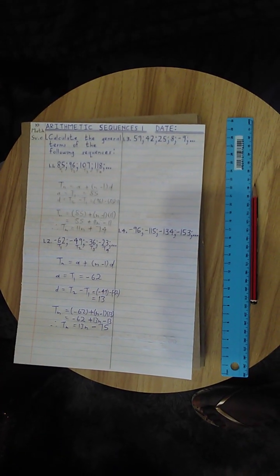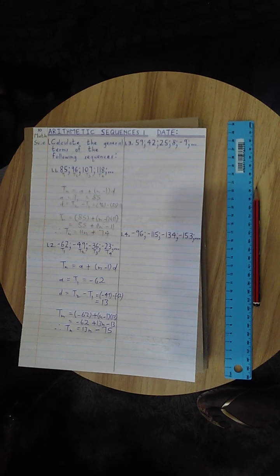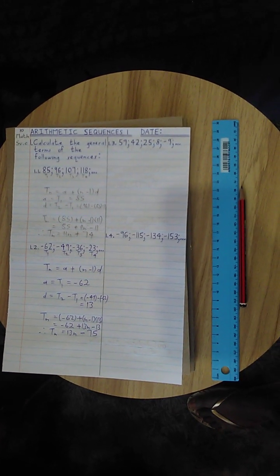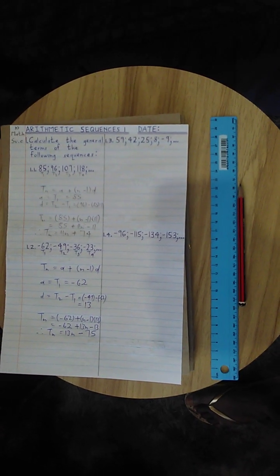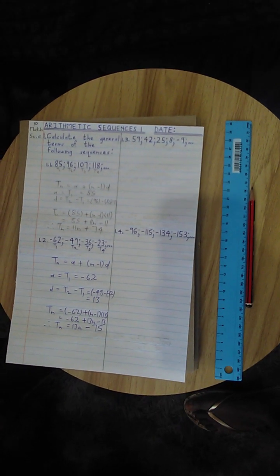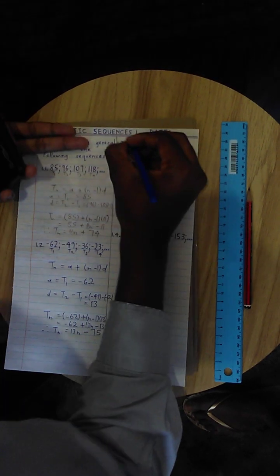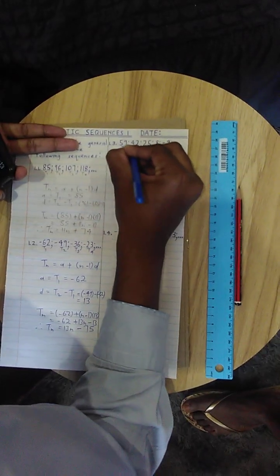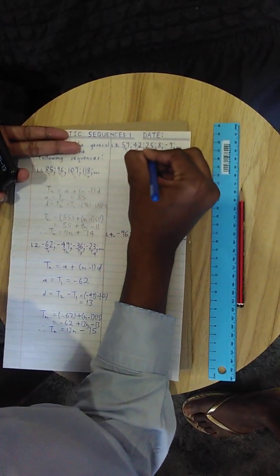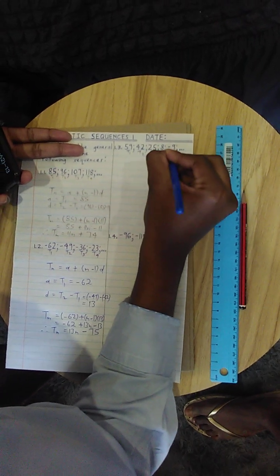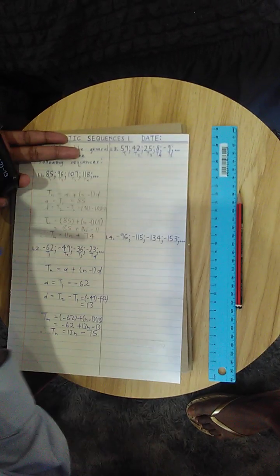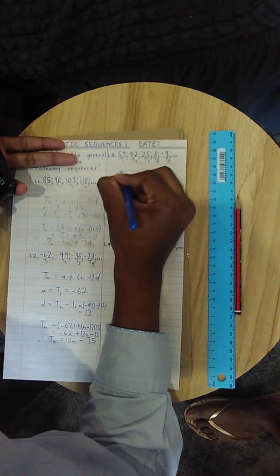And then we have 1.3, where we are given the sequence 59, 42, 25, 8, and then negative 9. So you label them. This is going to be T1, this is going to be T2, this is going to be T3, and T4, and then T5. Write the formula.